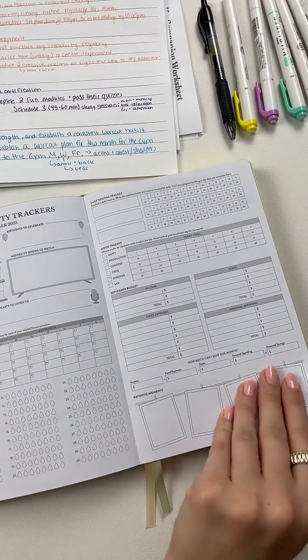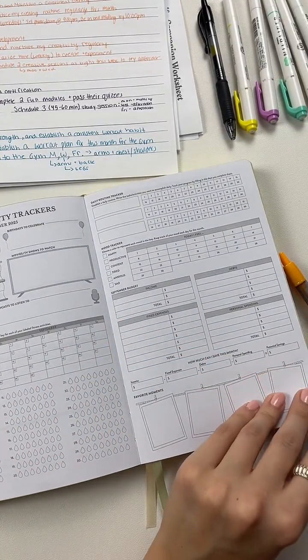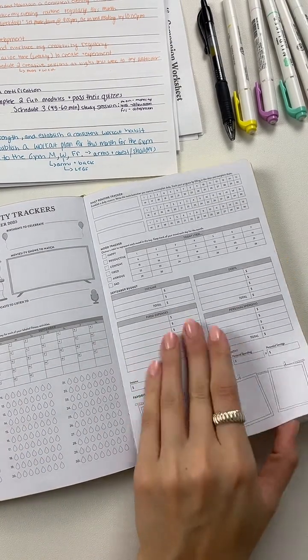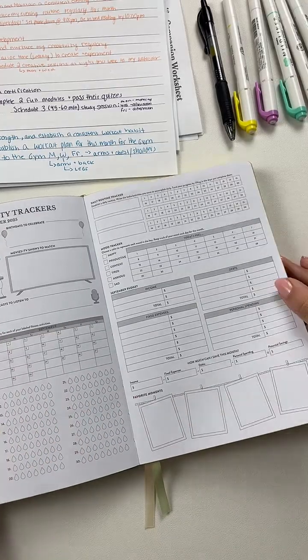I don't know the answer to that, Belle. I will have to think about that.